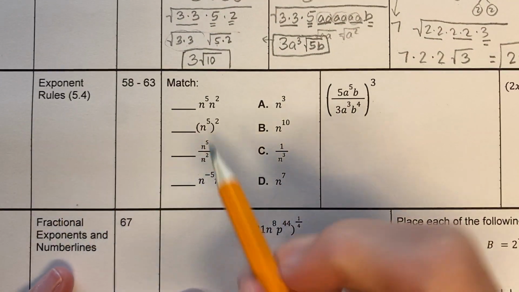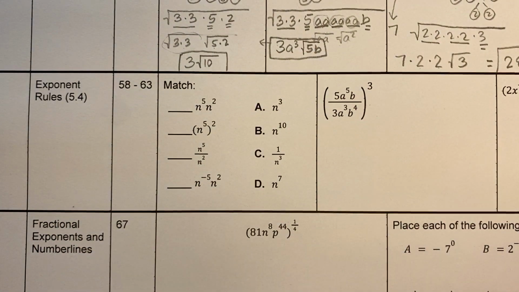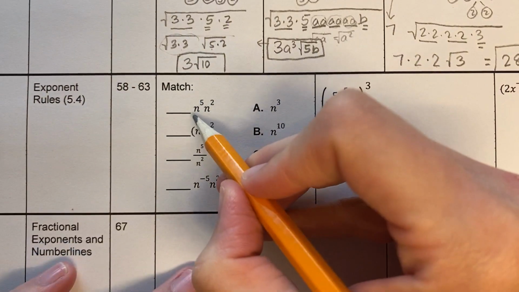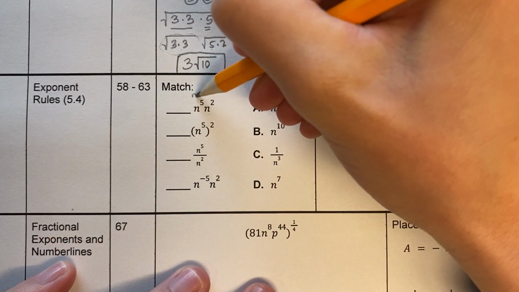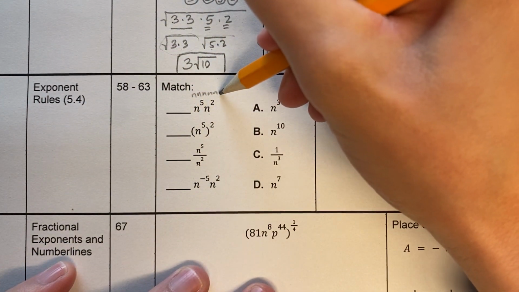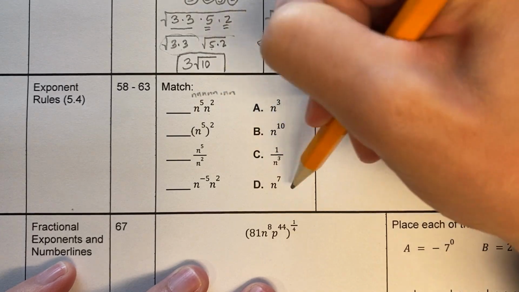All right, exponent rules. Let's take a look. Remember with the exponent rules, don't memorize, just think about what this means. Like, what does this mean? This means n times n times n times n, that's 5 n's, times n times n. How many total n's? n to the 7th.